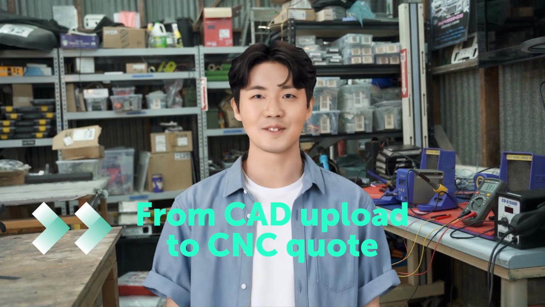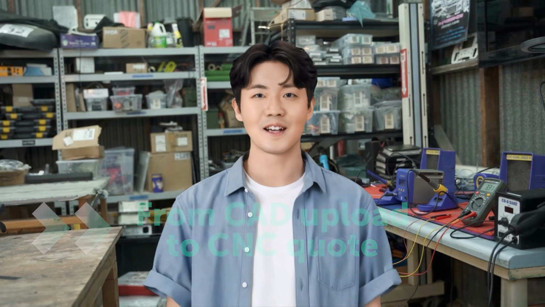And that's it. With Fictiv, you can go from CAD upload to CNC quote in just minutes, helping you move faster from design to production.